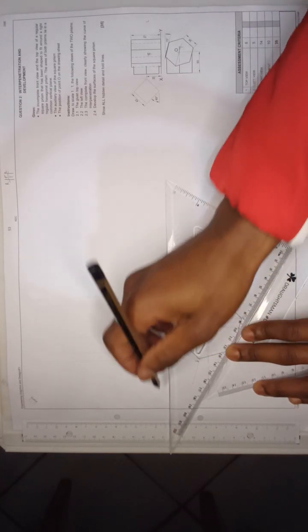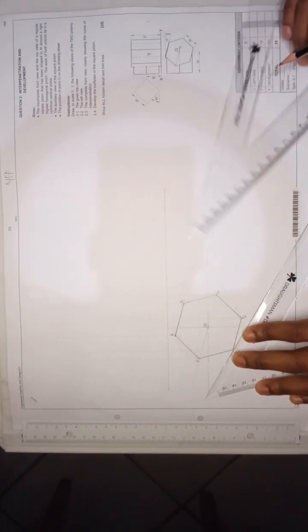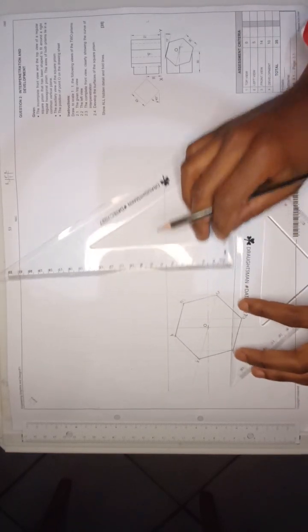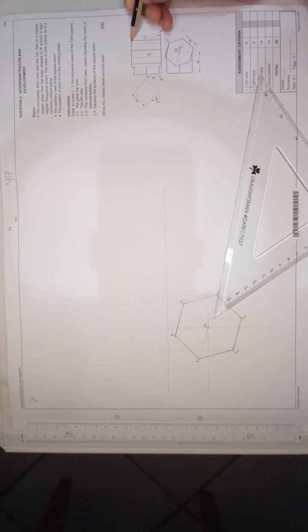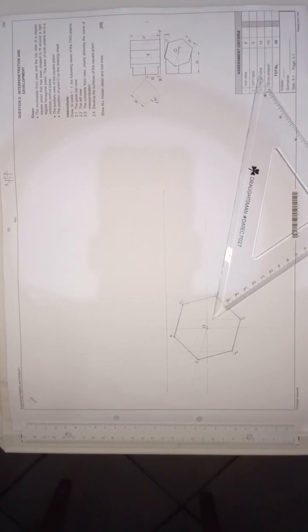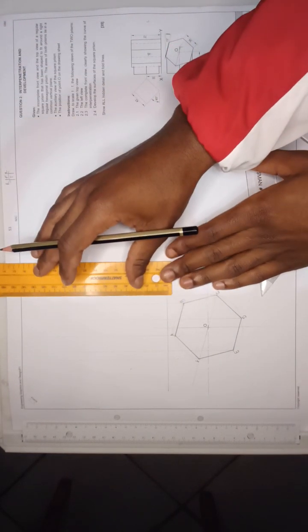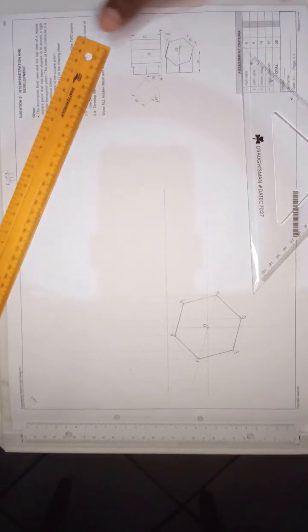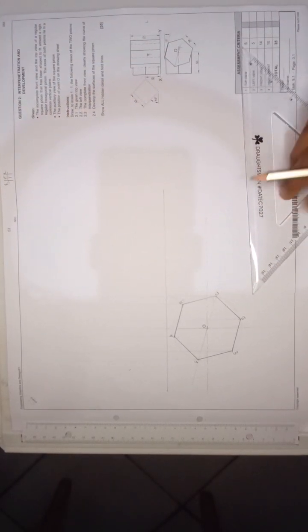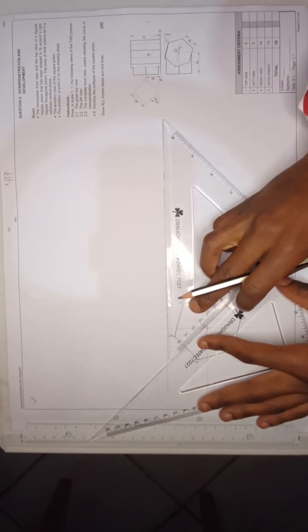It should be any distance away from our top view, any distance that you want. Okay, then they give you a height of the hexagonal prism from the XY line to the top. It will be 70. Okay, so coming with your measuring ruler, you come here and measure 70. Okay, then also again parallel to the XY line.